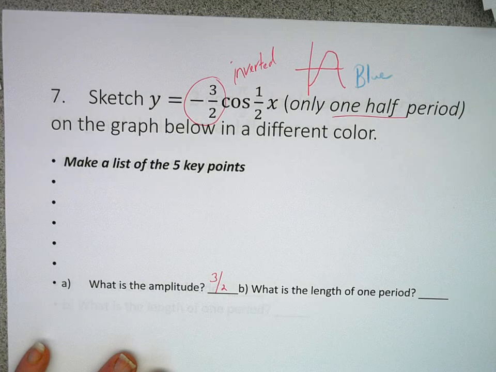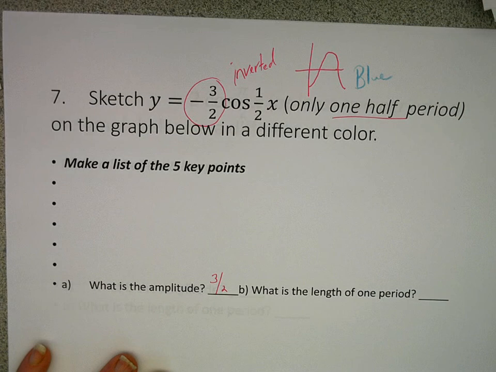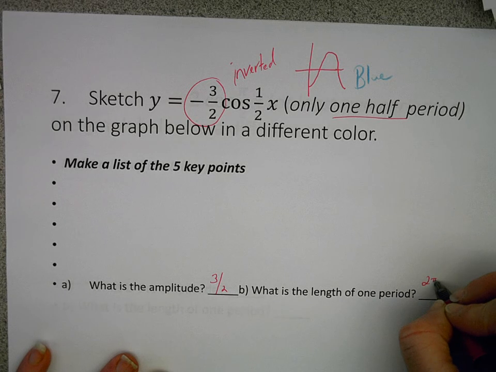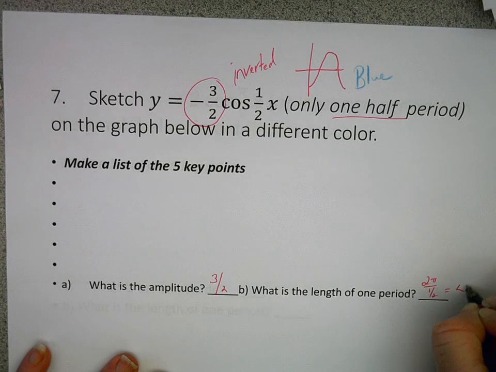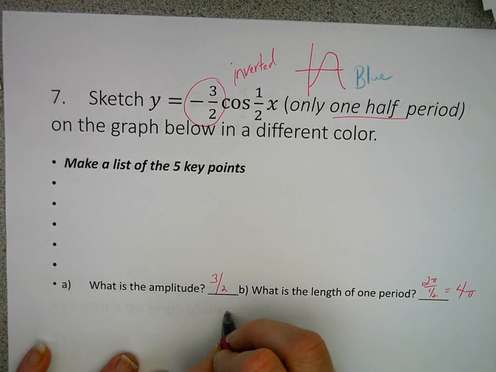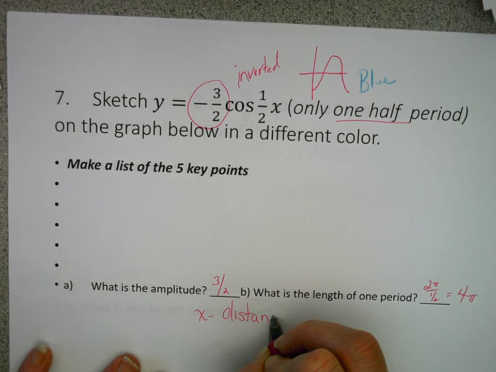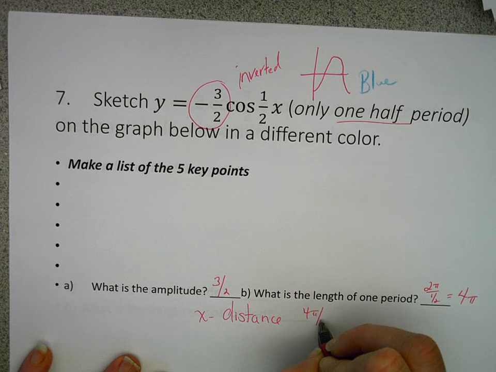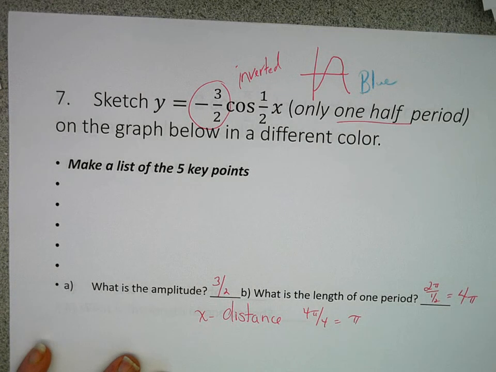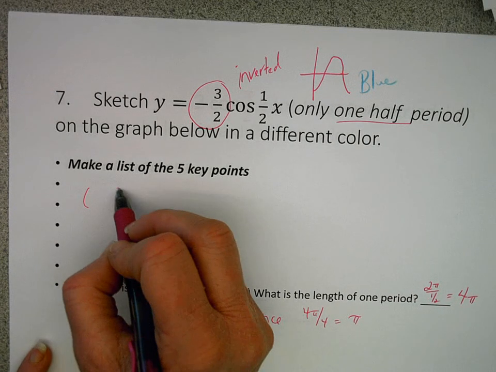It starts at the lowest point, which will be your A value. The length of the period is 2 pi divided by 1/2, which gives you 4 pi. That means your distance on the x-axis is 4 pi divided by 4, or pi. So I'm going to list my 5 key points.